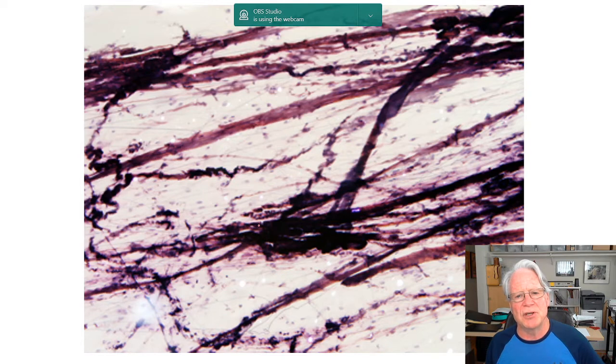Here's another typical view. Let me tell you a little bit about how these slides are made, because this will make a lot more sense to you when you're looking at this. These are called smear slides. What do I mean by that? I mean that we've taken the tissue, in this case areolar connective tissue, and we smear it across the surface of the slide, much like you take a pat of butter and smear it across your toast. So it gets all spread out. And when that happens, you really are destroying the original shape of the tissue.